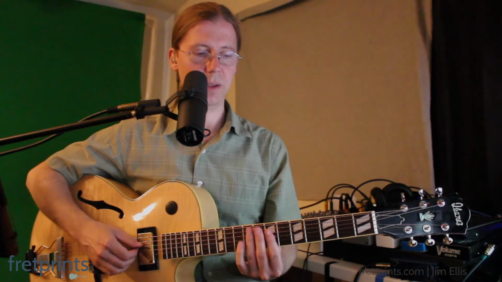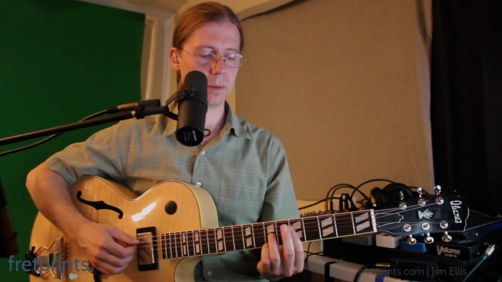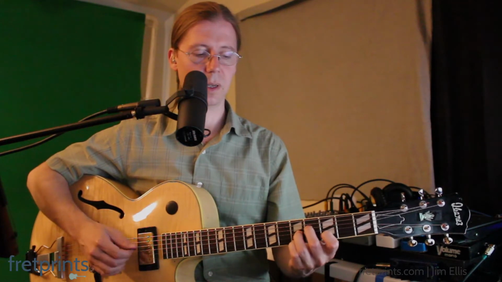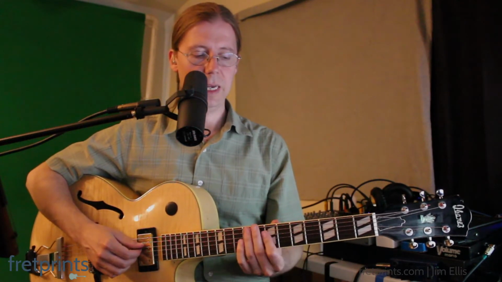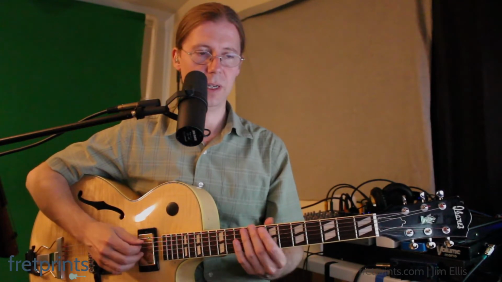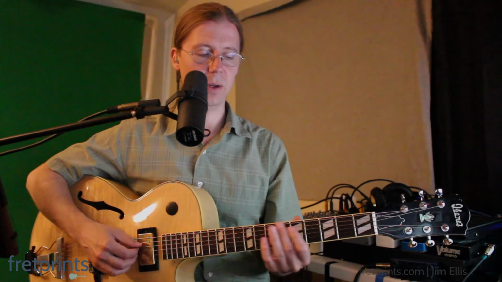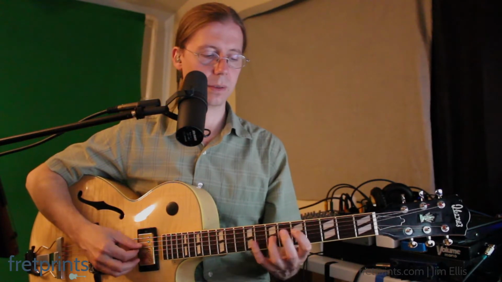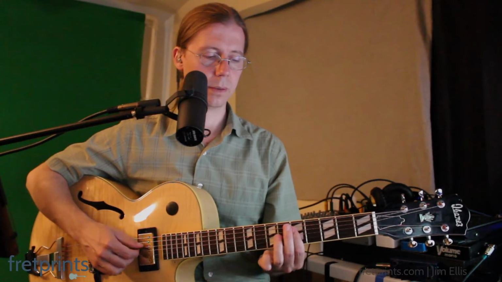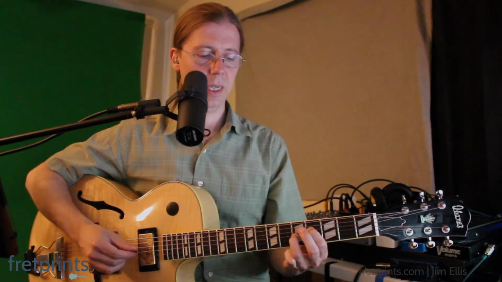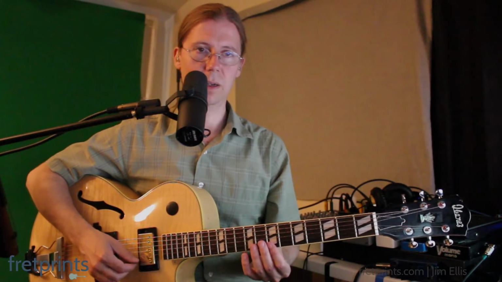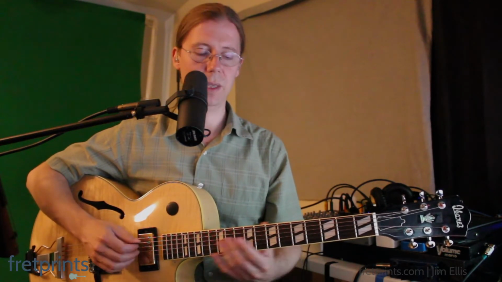So let's just put that together. Okay, and so notice that the 3 and the 7 of the chord are remaining on the middle 2 strings. And then the 2nd and 1st strings have the 5th and the root.